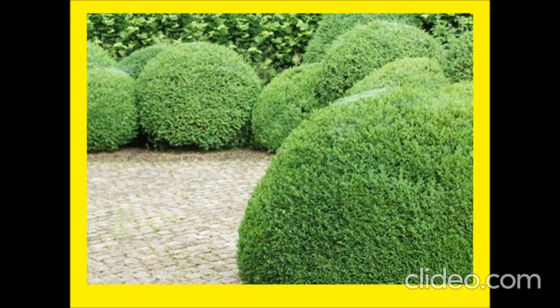Now see this one more example of shrubs. It is a non-flowering plant. It doesn't give you any flower. This plant you see when you go to some garden, such kind of plants are there. This is also called a shrub. It has many branches. You cannot find out its main trunk. So this is an example of shrub.